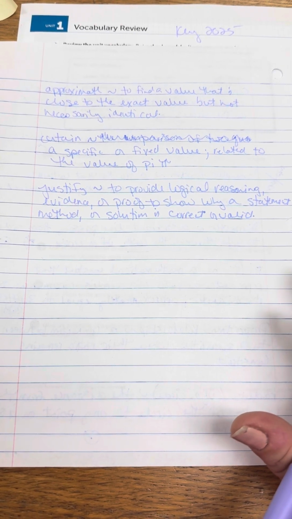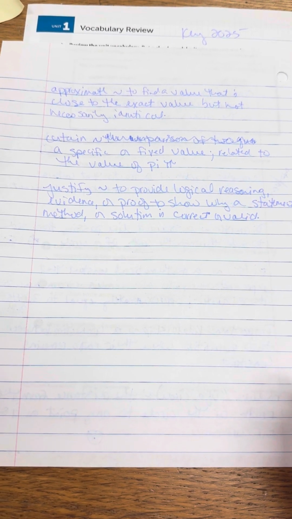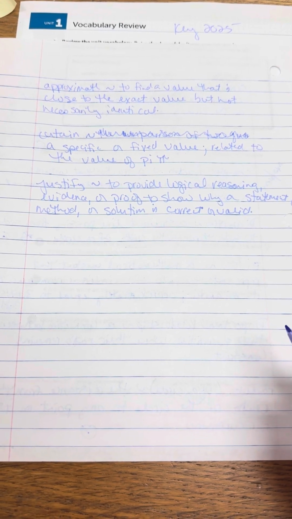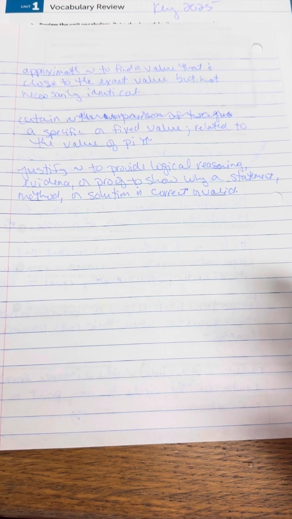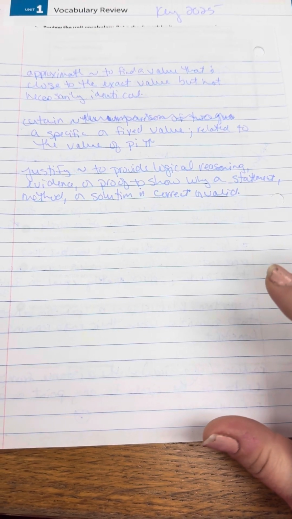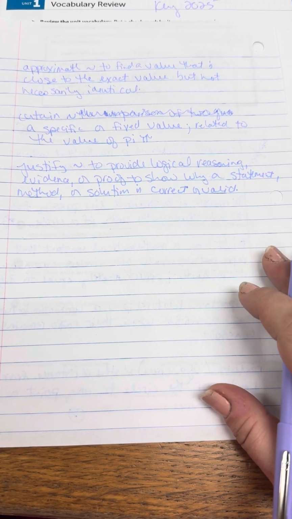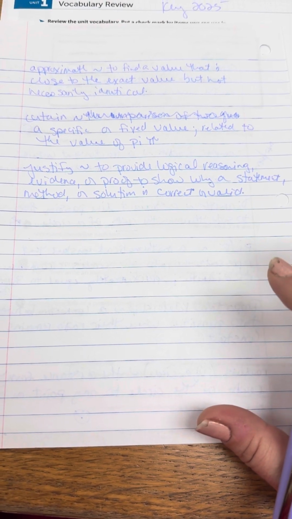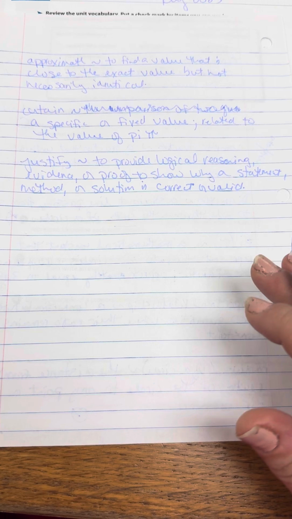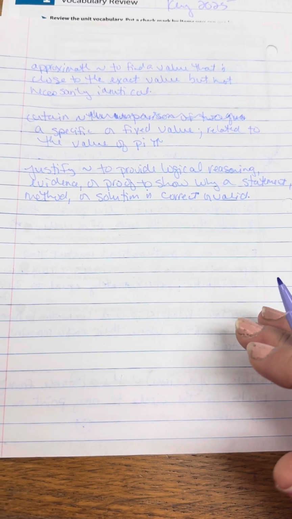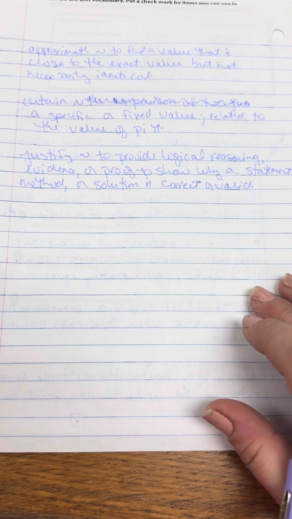The last three, approximate, to find a value that's close to the exact value but not necessarily identical. So an approximate value would be then when you're using pi as 3.14 to find either the circumference or the area instead of that actual pi button. And when you're using pi, you're actually never going to find an exact value.